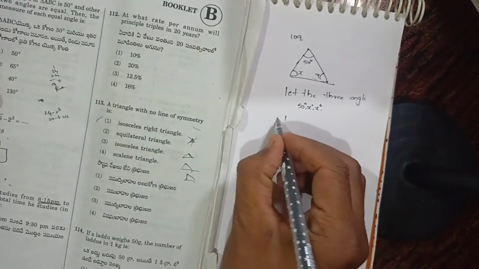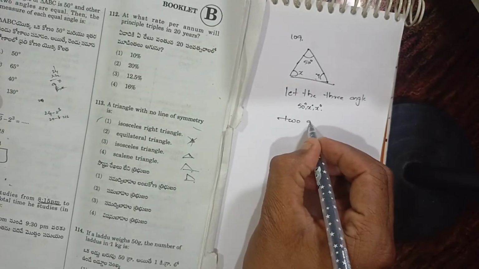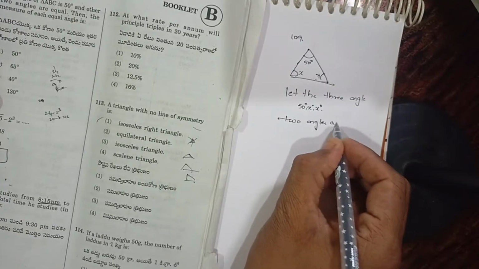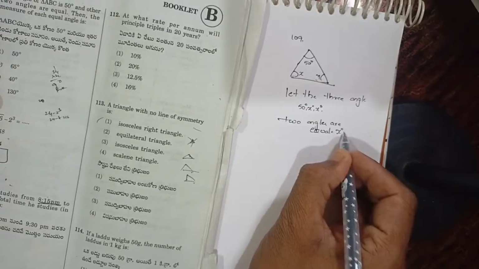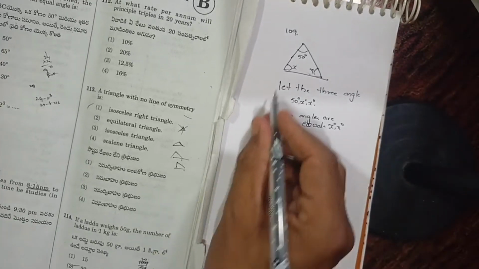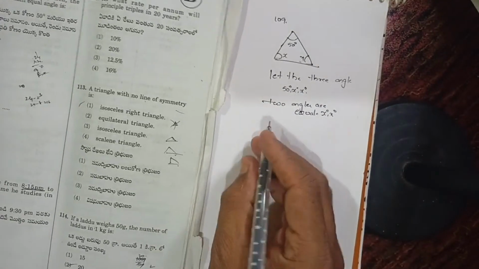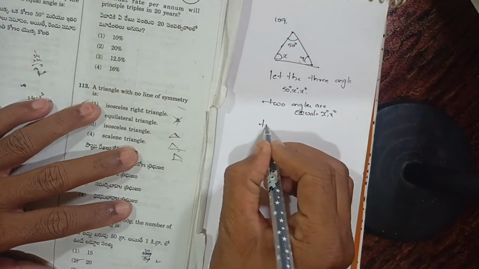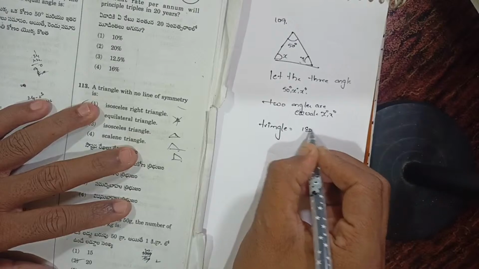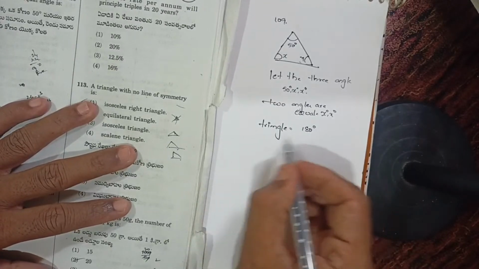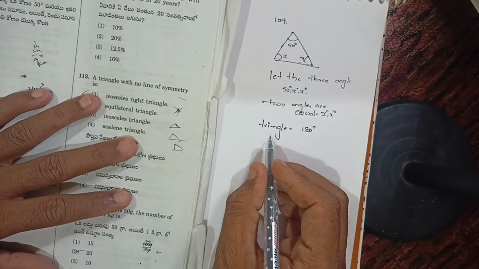Why? Because it is clearly given that two angles are equal. In a triangle, the sum of three angles is equal to 180 degrees.